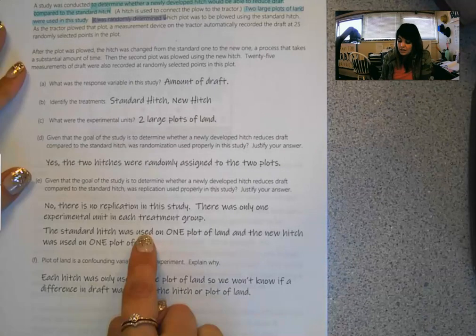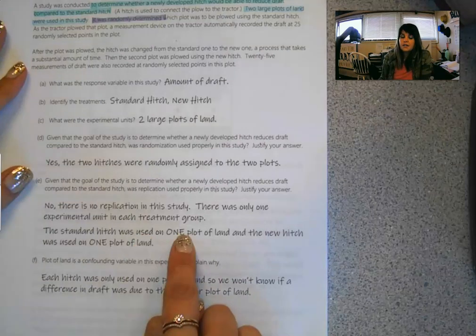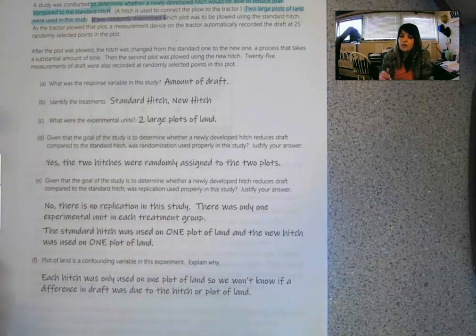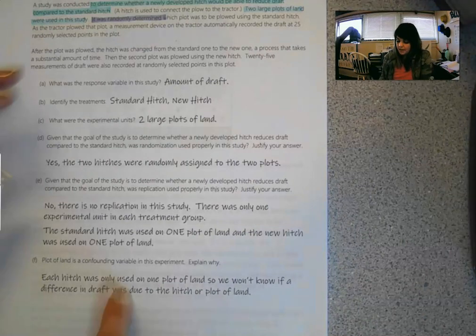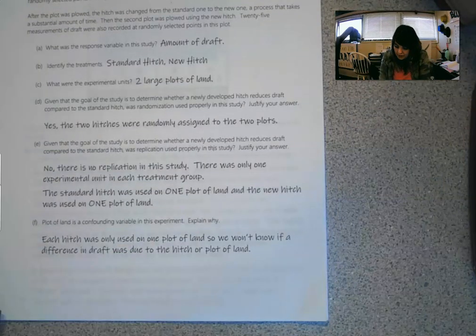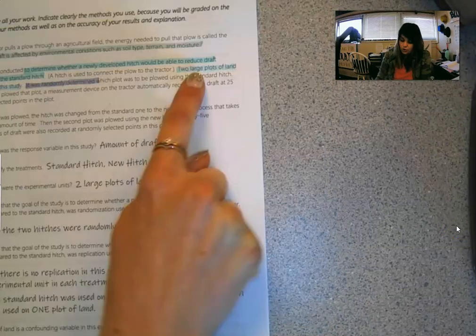So the standard hitch was used on 1 plot of land, and the new hitch was used on 1 plot of land. In order to have replication, you need more than 1 plot of land per hitch. Why? Because land is a confounding variable in this experiment. So it tells you at the top that draft is affected by environmental conditions such as soil type, terrain, and moisture. So they're telling you in the prompt that the type of land is going to affect the amount of draft.